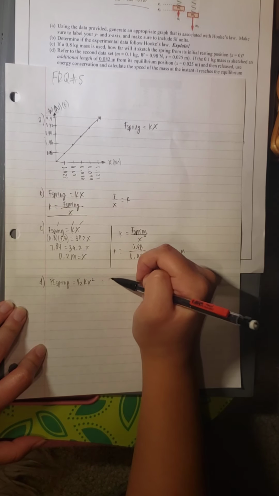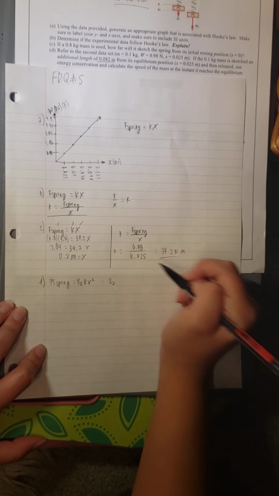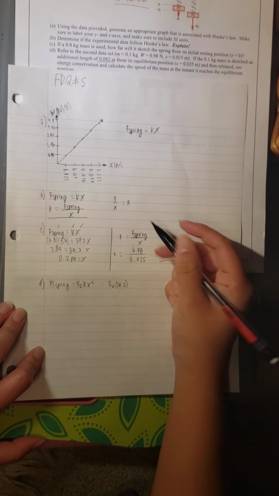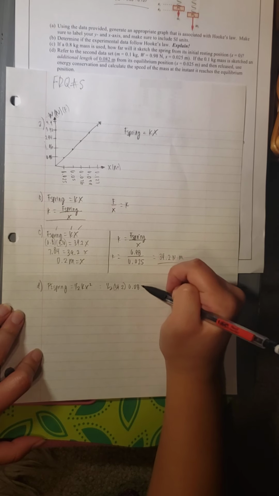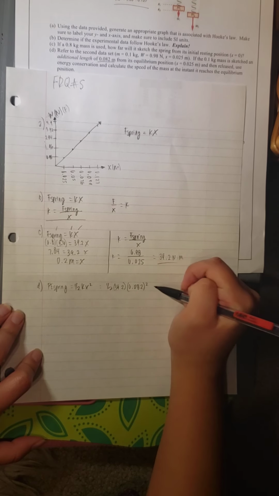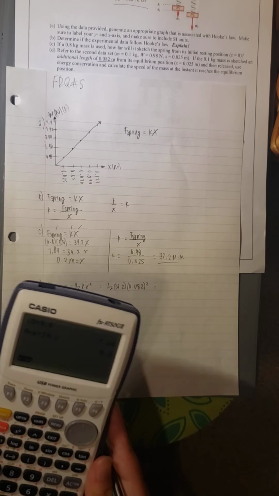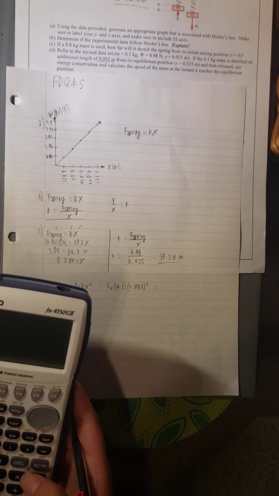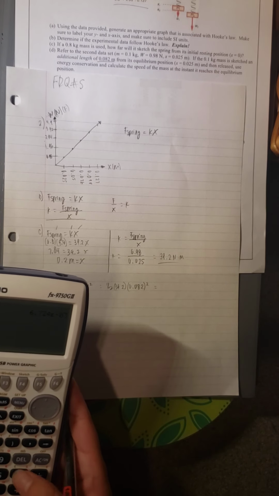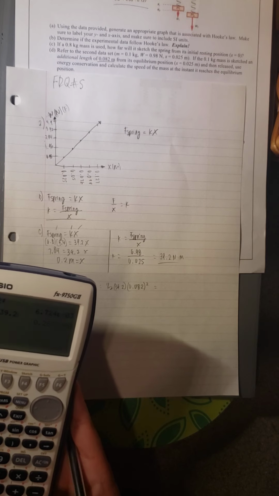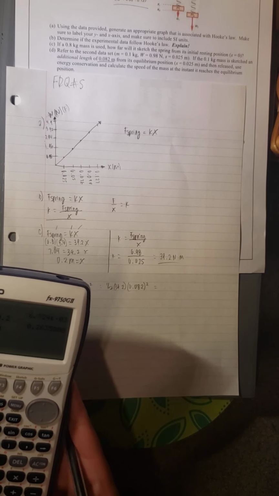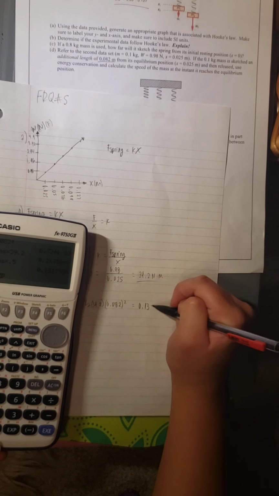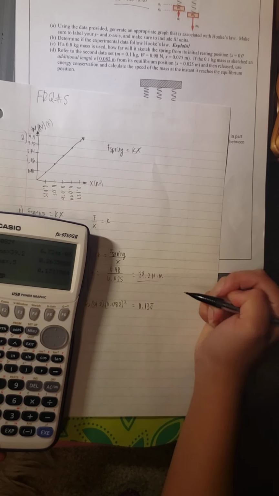Gets us 1/2 k x squared. Okay, so for that we get 0.13, and that is joules.